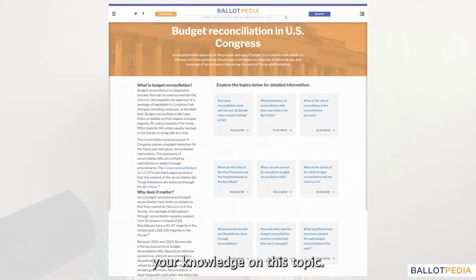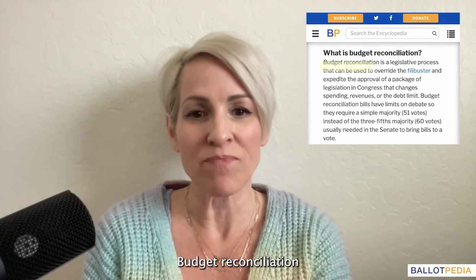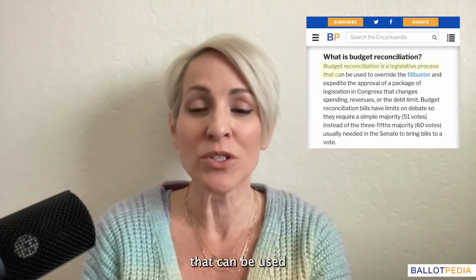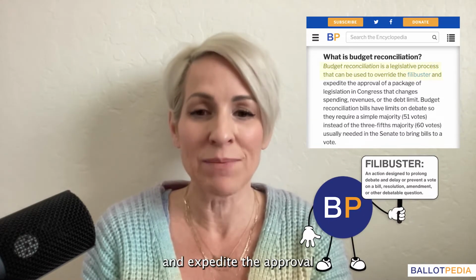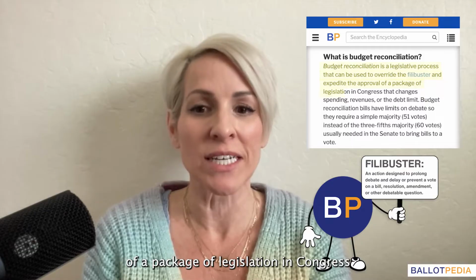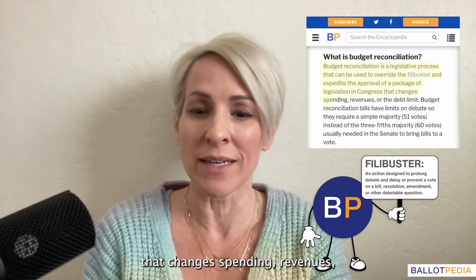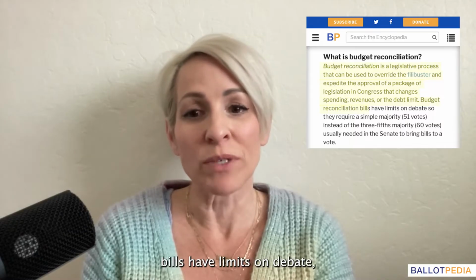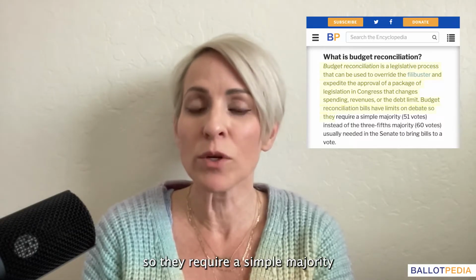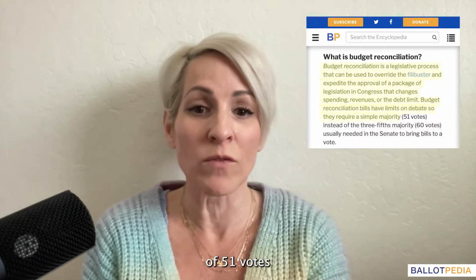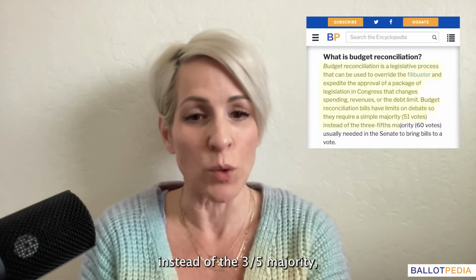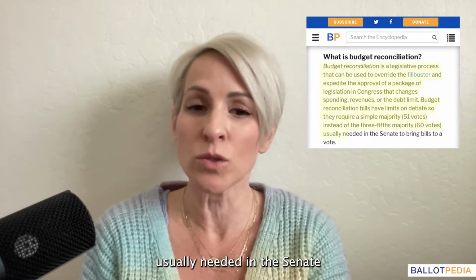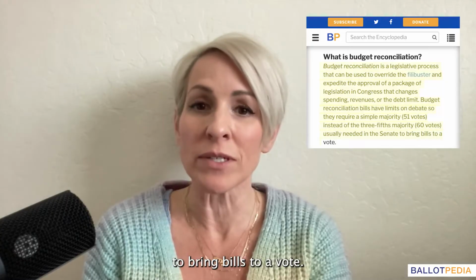Budget reconciliation is a legislative process that can be used to override the filibuster and expedite the approval of a package of legislation in Congress that changes spending, revenues, or the debt limit. Budget reconciliation bills have limits on debate, so they require a simple majority of 51 votes instead of the 3/5 majority, which is the 60 votes usually needed in the Senate to bring bills to a vote.